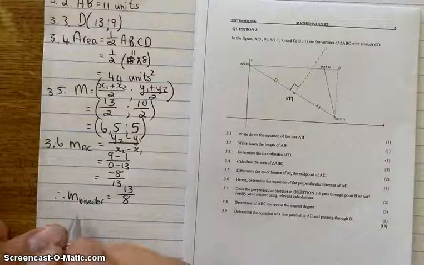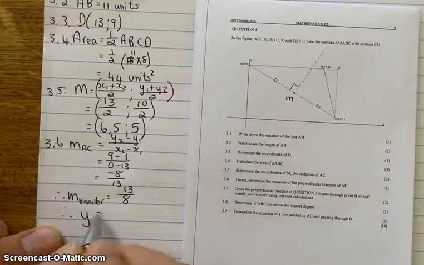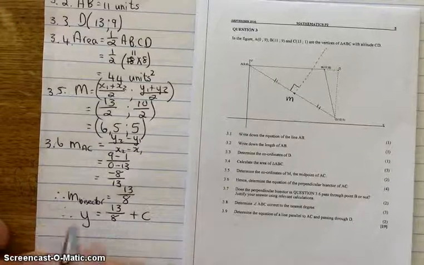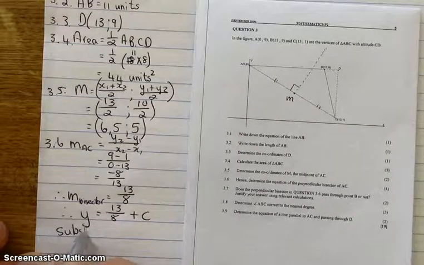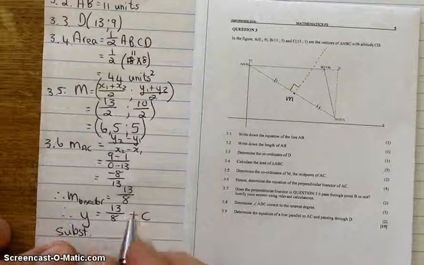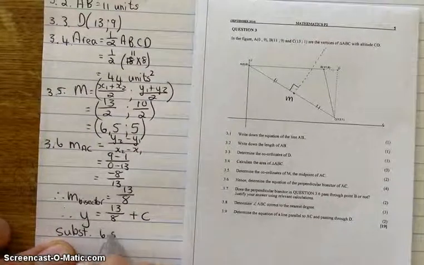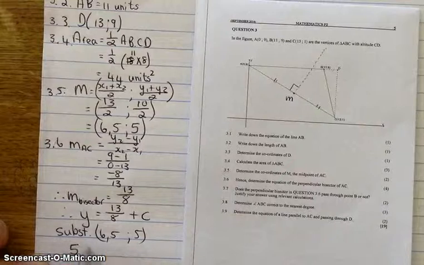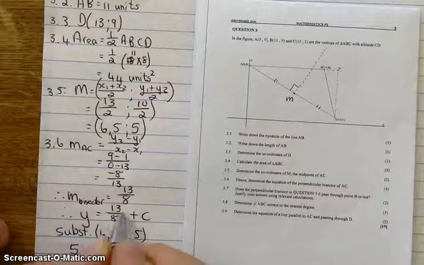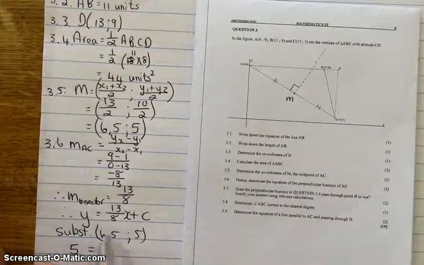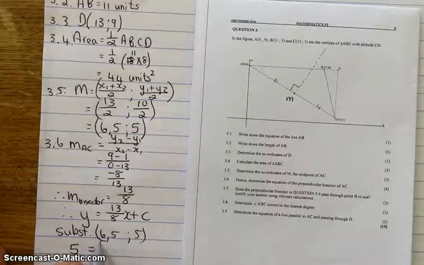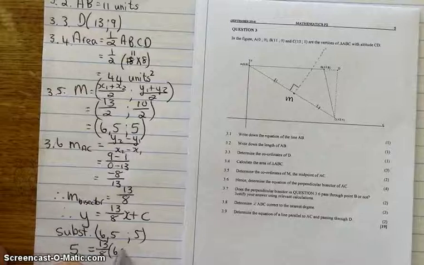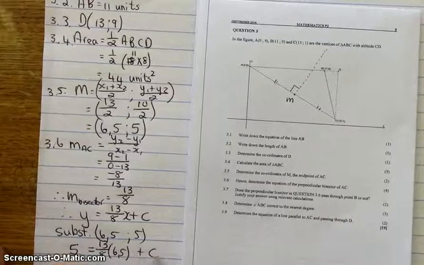So I can set up an equation, therefore y equals 13 over 8 x plus c. Substitute the midpoint, which was calculated in 3.5, and you get that 5 equals 13 over 8 times 6.5 plus c.